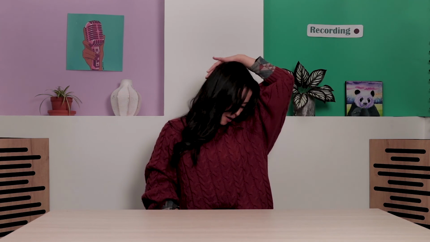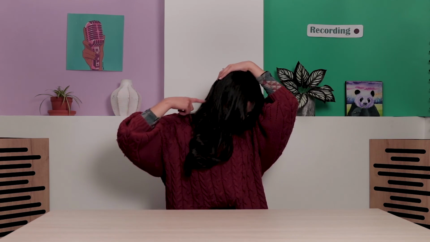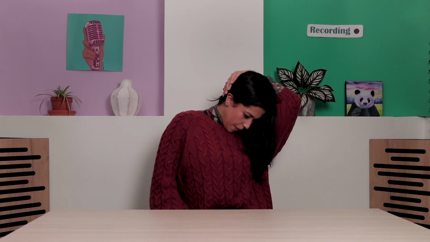Then to the other side. This is the diagonal movement. You should feel it over here when you do this movement, and even to your back, and then to the side. Remember, your head goes to your shoulder, and you should feel that here.